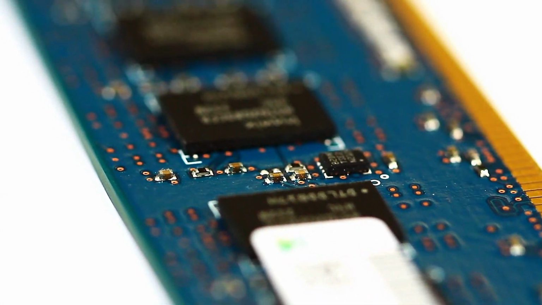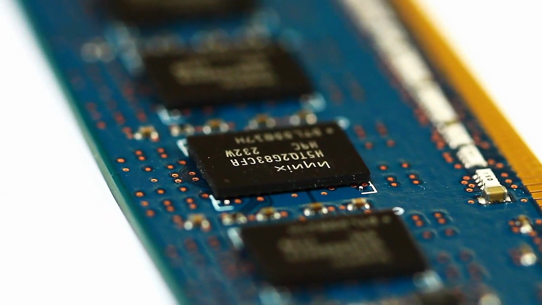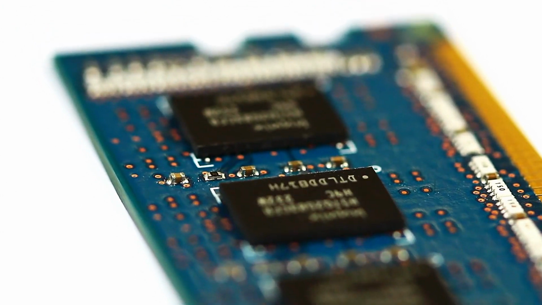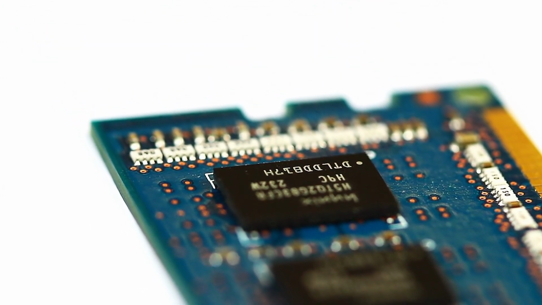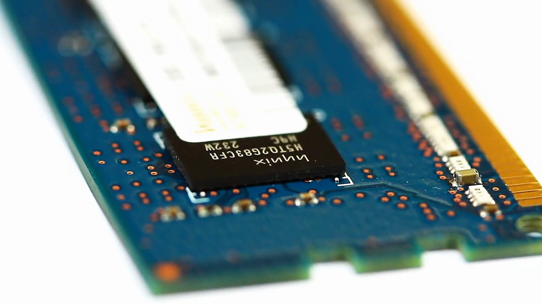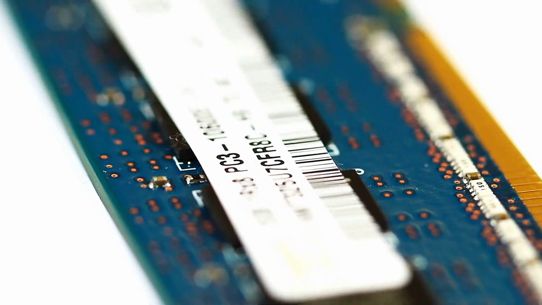CPU socket. The CPU socket is the slot where the processor, CPU, is installed. It connects the CPU to the rest of the system, and determines which type of processor the motherboard can support.